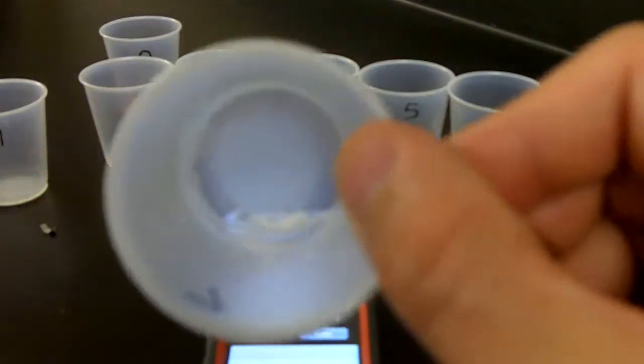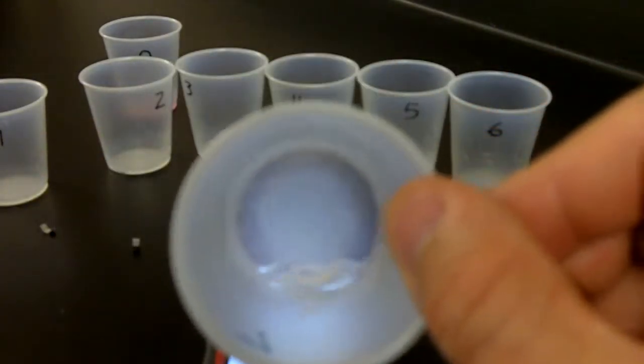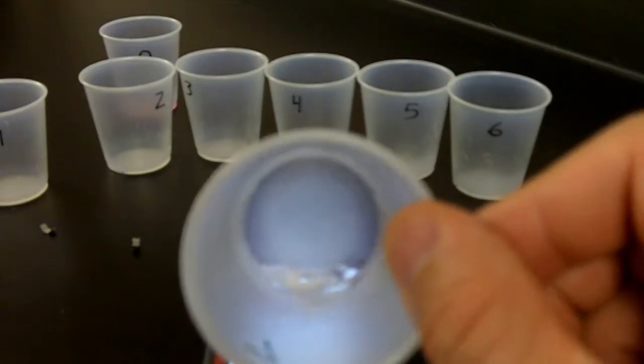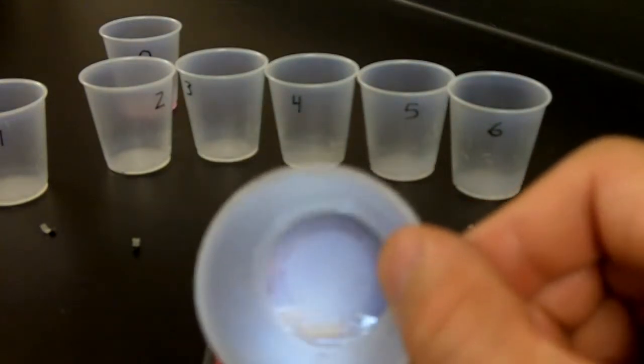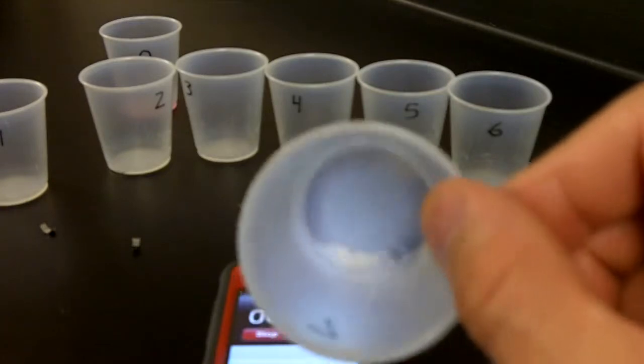The sign of the reaction that's occurring for each one of these, if not mentioned previously, is bubbling, being the magnesium metal reacting with the HCl.